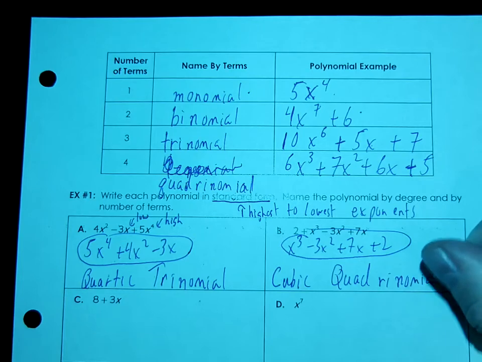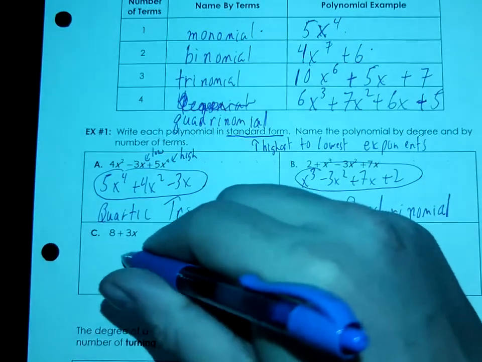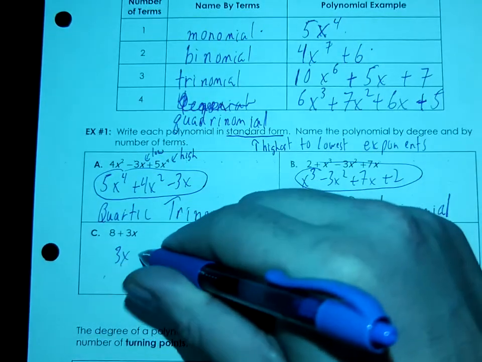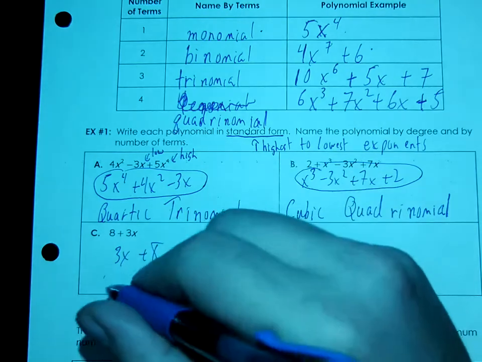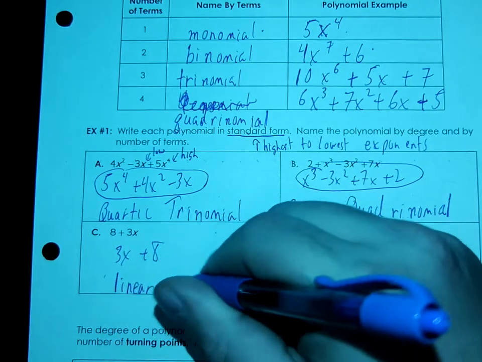Try the next 2 for a second here. I'll pause for 10 seconds. 9, 8, 7, 6, 5, 4, 3, 2, 1. Did you get them? If not, the highest term here is a 3x, the linear term, then the 8. So this is a linear binomial.